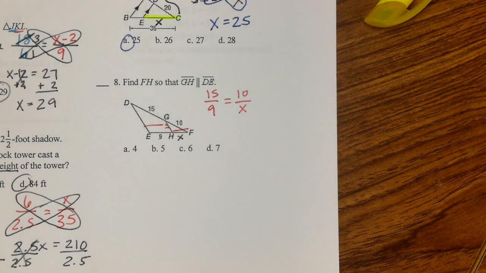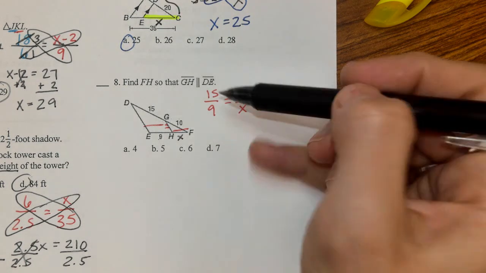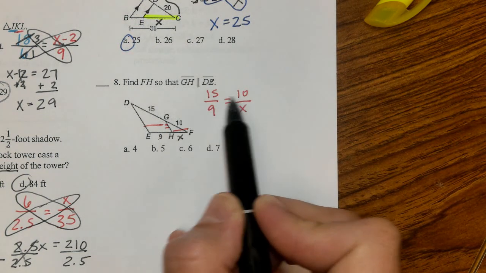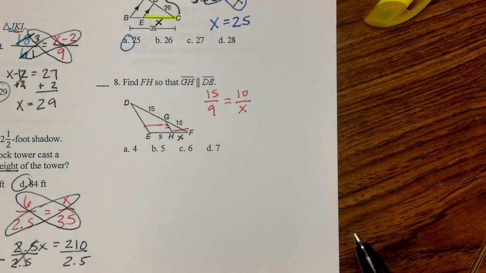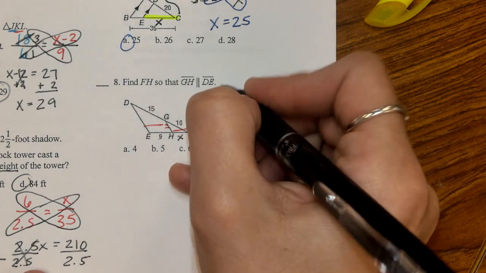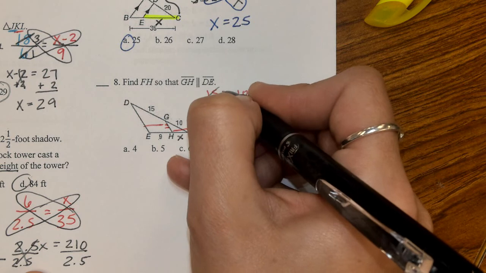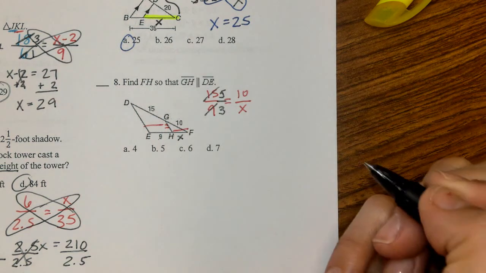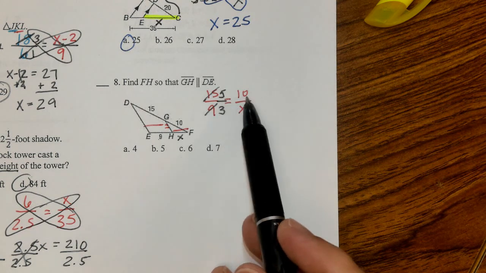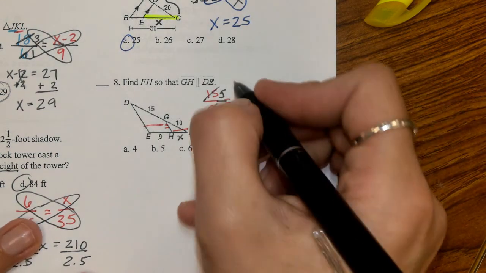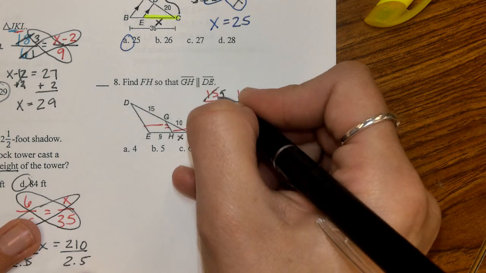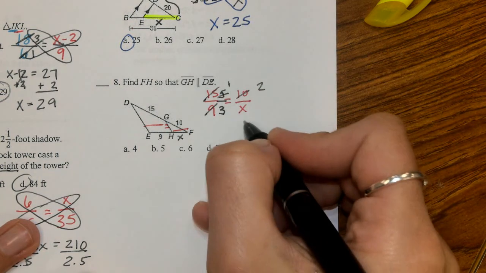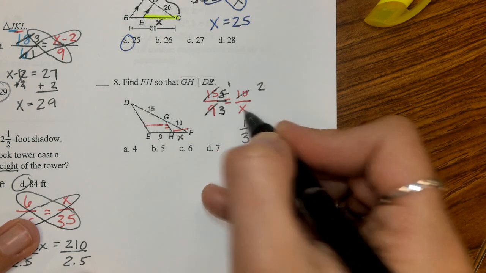So I see different ways that I can simplify this one as well. I can simplify the 15 over 9, 3 goes into both of those, or I can simplify the 15 and the 10 because 5 will go into both of those. Either one is fine. Here I'm going to go ahead and simplify saying 3 goes into 15 5 times, 3 goes into 9 3 times. Well, hey, look, I got a 5 and a 10 up here I can now simplify. So I'm going to rewrite it down here. 5 is going to go into 5 once. 5 is going to go into 10 twice. So now I have 1 over 3 is equal to 2 over X.